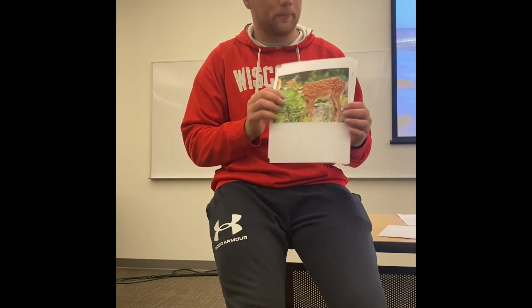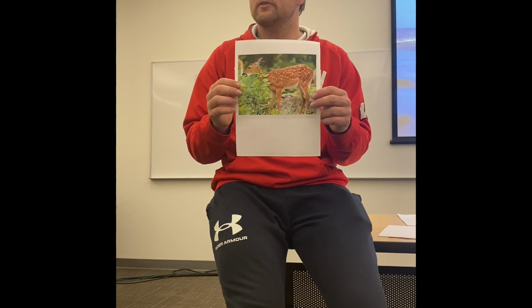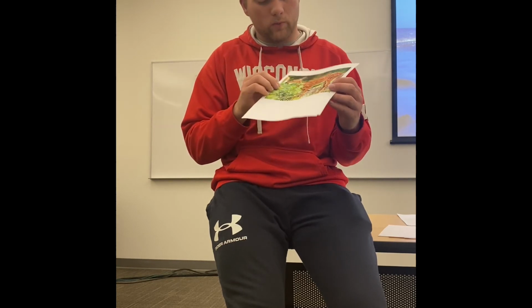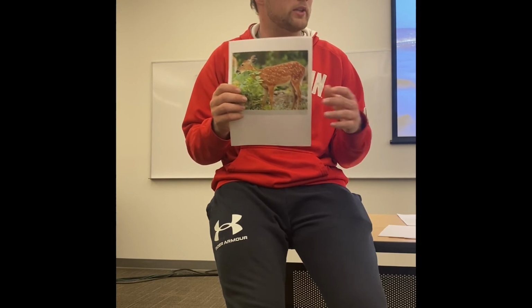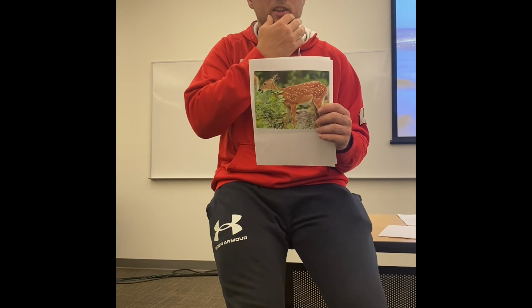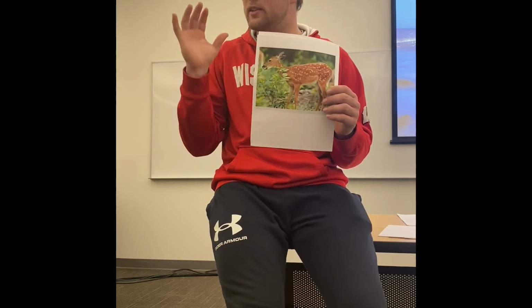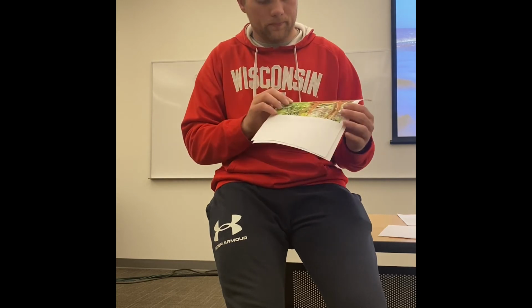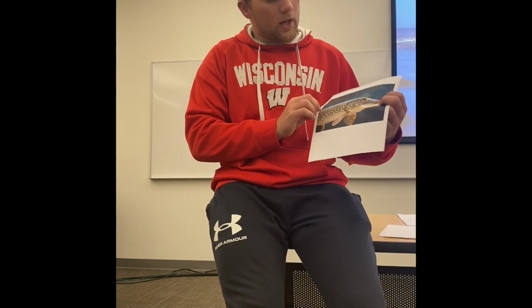We got two more. What about this little guy right here? Yeah, you all know what deer eat. They eat plants and food like corn and soybeans. Yeah, they again have those more flat teeth, good for grinding, and they got wider set eyes, meaning they can see around them. Deer are herbivores. Good job. And now our final one.